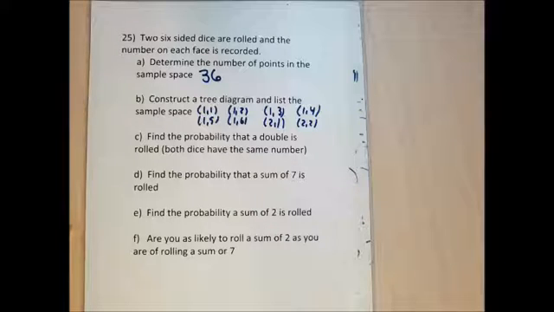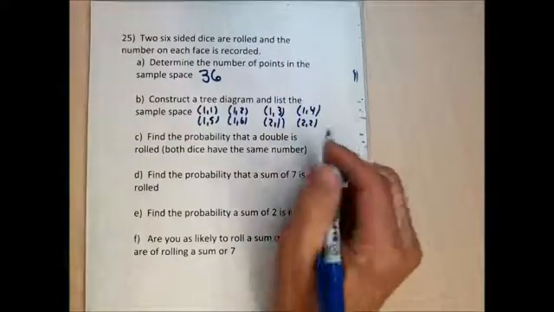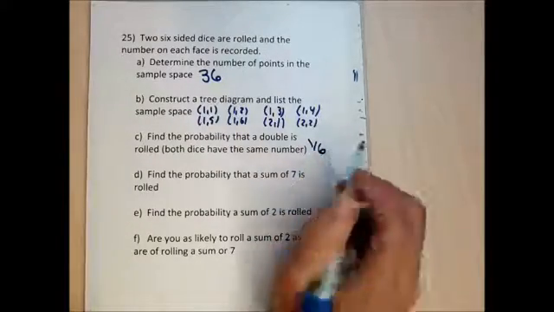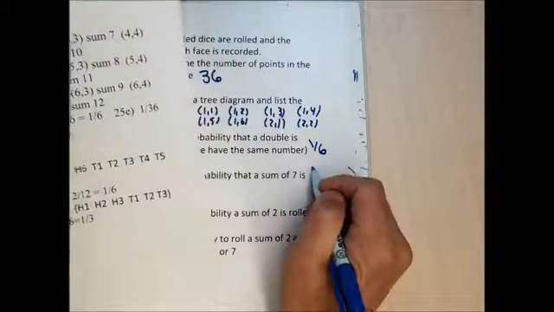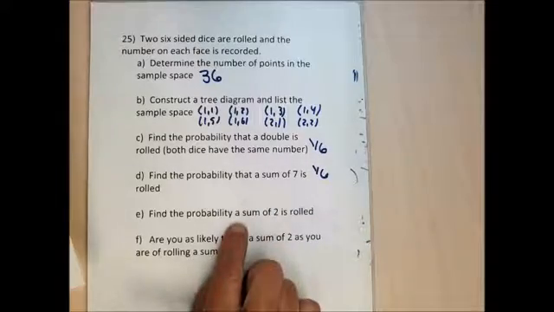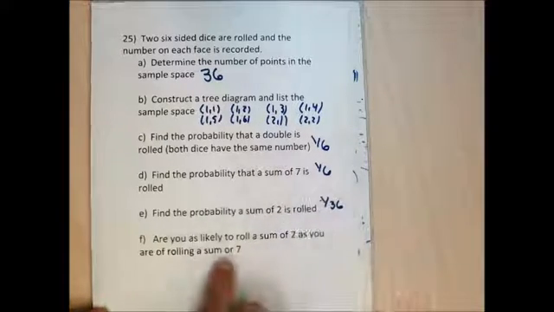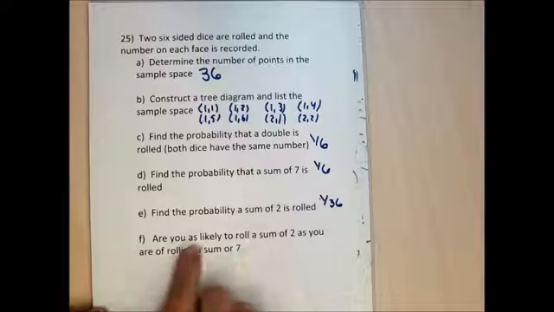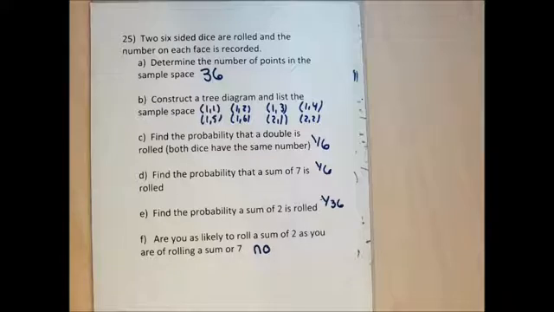For part C of your problem 25, I better write down the right part C. For 25 part C, I came out with 6 and 36, which I reduced to 1 and 6. For your part D, the probability that a 7 is rolled, I also came up with 6 and 36, which reduces to 1 and 6. The probability that a sum of 2 is rolled was going to be 1 and 36 for part E. And you're way more likely to roll a 7 than a 2. Are you as likely to roll a sum of 7 as a sum of 2? Absolutely not. It's way more common to roll a 7 than it is a 2.